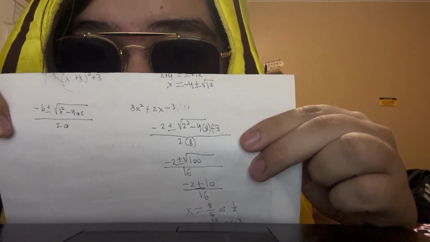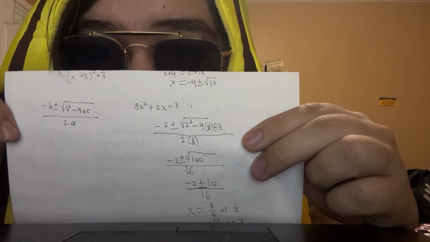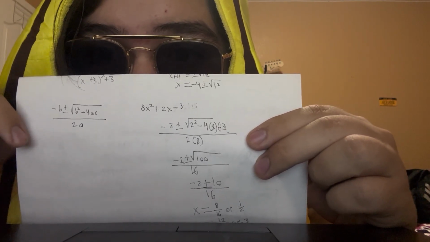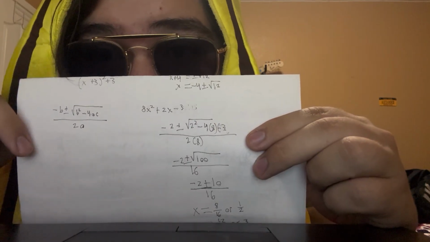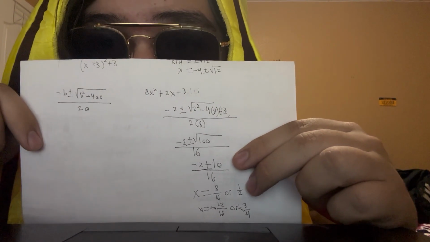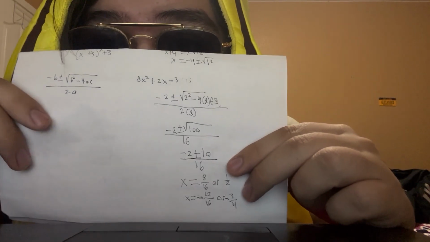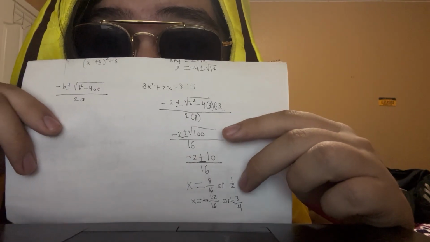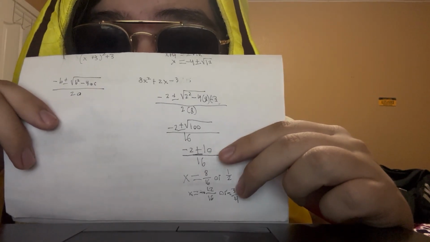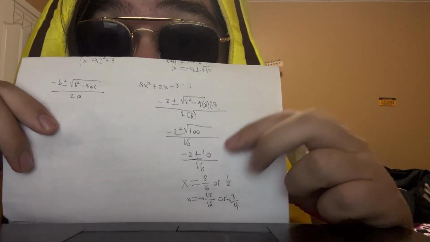So we have minus 2 plus or minus the square root of 2 squared minus 4 times 8 times minus 3, all over 2 times 8. So we add all that up. We have minus 2 plus or minus the square root of 100 all over 16. Then we simplify that. The square root of 100 is 10. So we have minus 2 plus or minus 10 all over 16. This gives us two different answers.